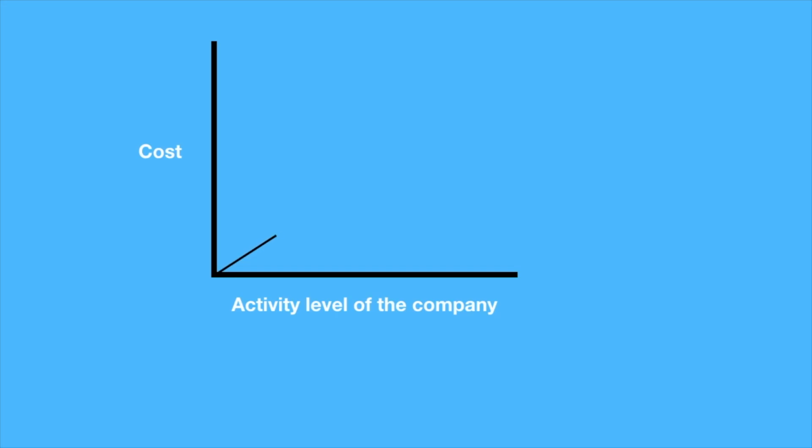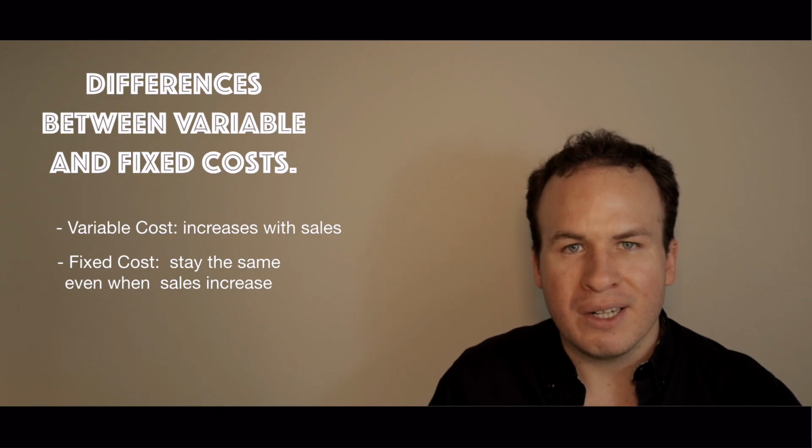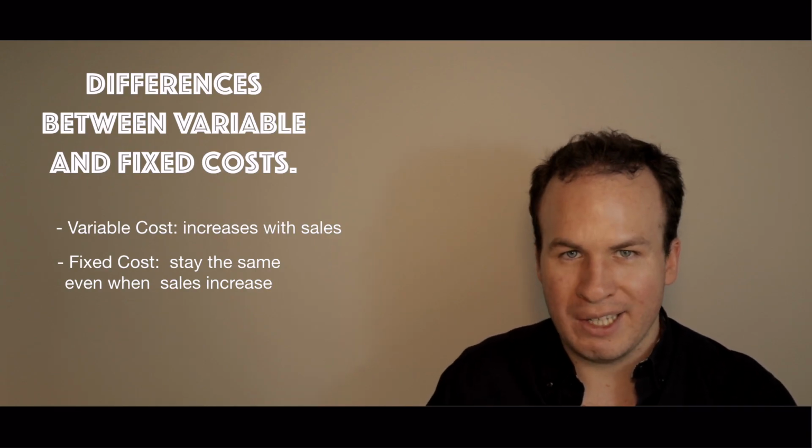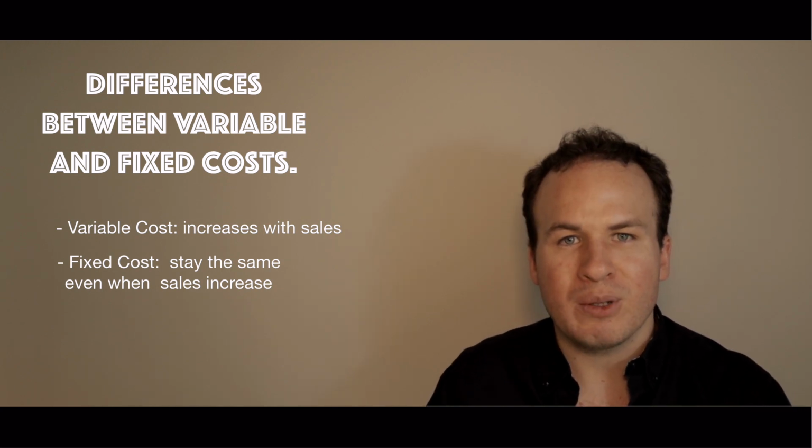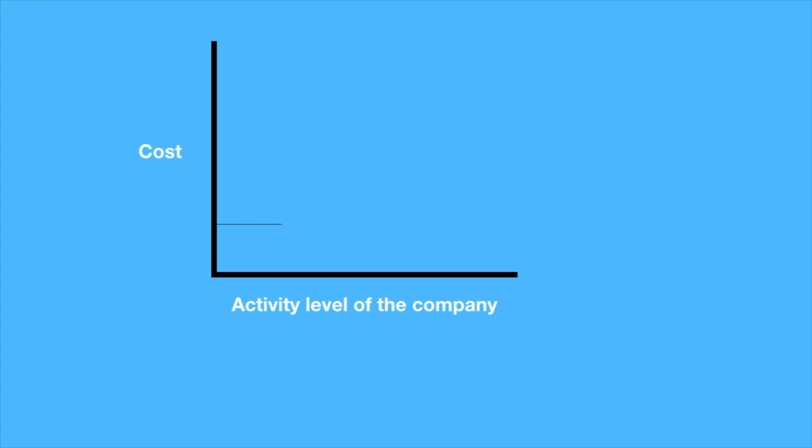If sales increase, we have more activity, so we have to purchase more raw materials. And now, the fixed costs are not directly linked with the activity level of the company. One example could be rent. For example, if sales increase, we will pay the same amount of rent. This value will not change.